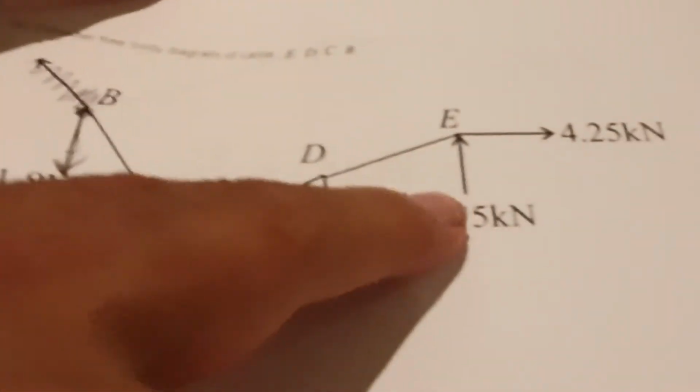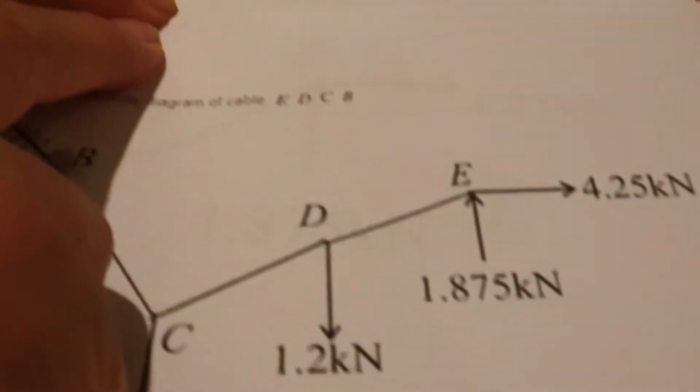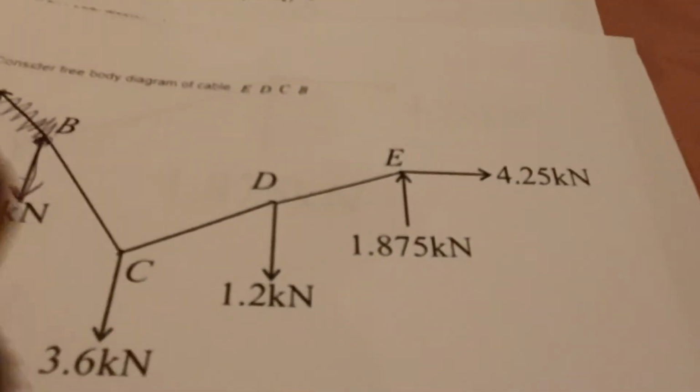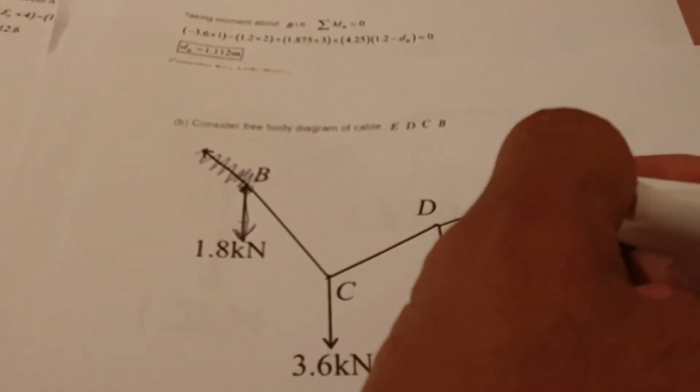And then 1.875, this one, is going to go counterclockwise, times 3, 1, 2, 3, plus 1.875 times 3. And then 4.25. Now, why did I take it like that? Because for 4.25, you have to account for this distance from E to B.